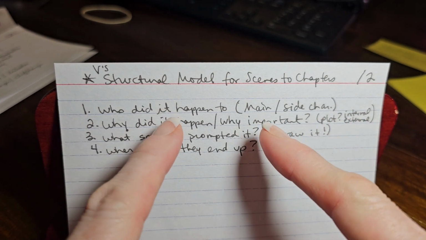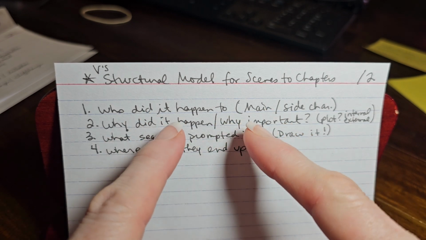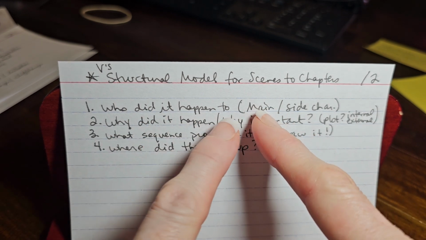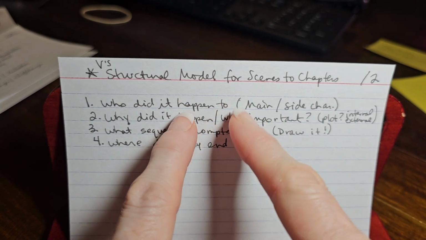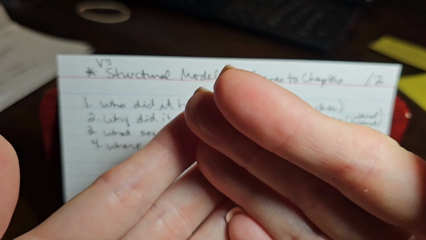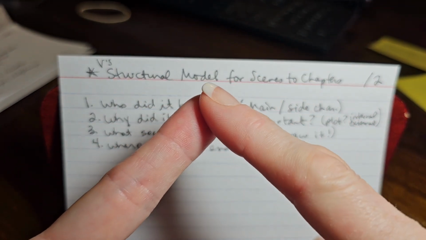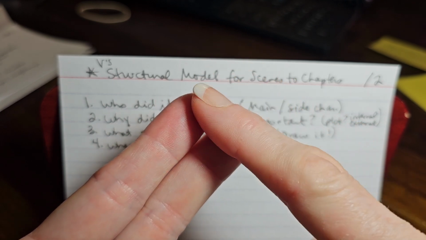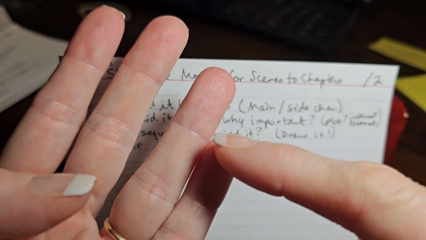The first question you're going to ask yourself when you're stuck in a scene is, who did the thing happen to? Okay, was it a main character? Was it a side character? But in that scene, what happened and who did it happen to? So you know who you're focused on. Is this focusing on the point of view of my main character? Or is it focusing maybe on a side character? Or perhaps it's focusing on an antagonist or a villain.